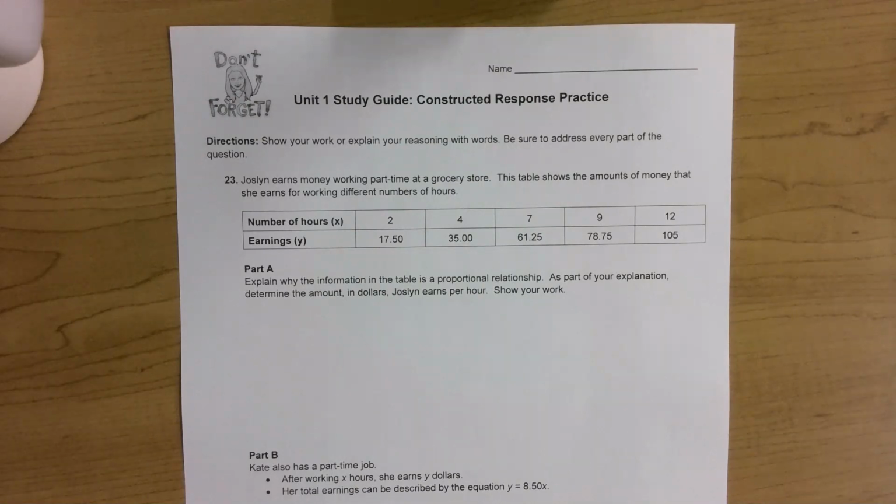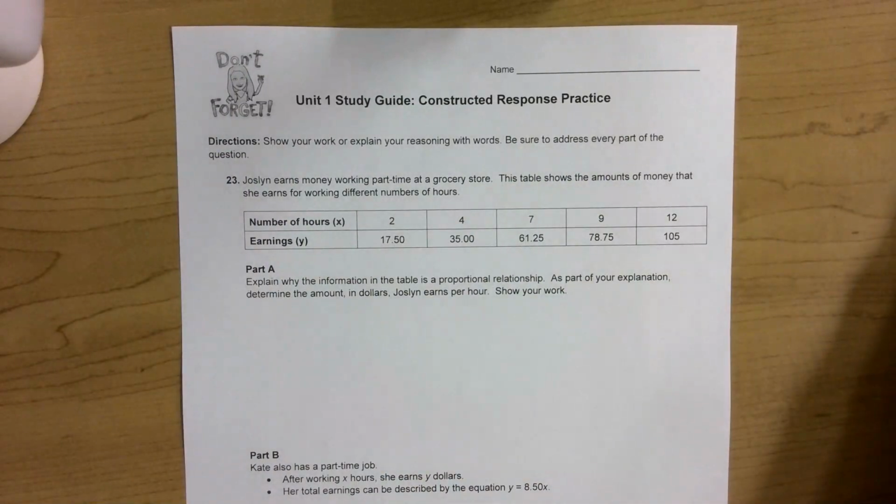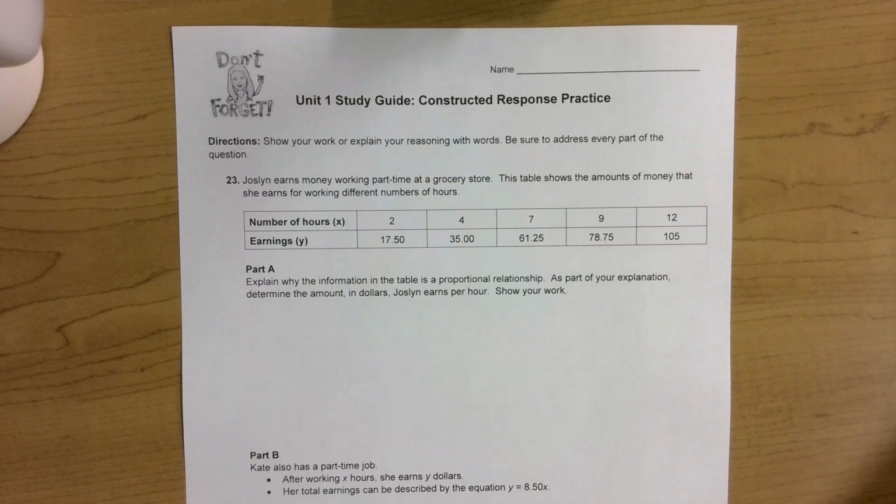I'm going to be going over the constructed response practice for number 23. For this one, the directions say, show your work or explain your reasoning with words. Be sure to address every part of the question. You're going to be having constructed responses on the LEAP test and on every unit test in Algebra 1. And so we want to go through some strategies to help you be successful.